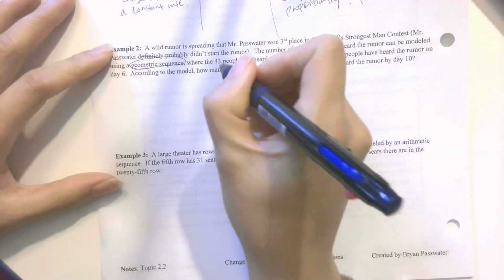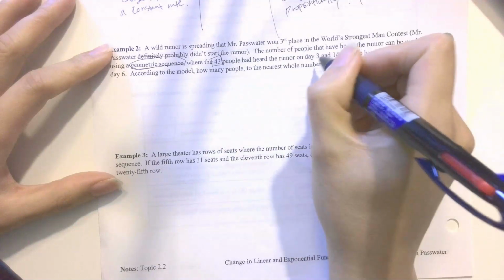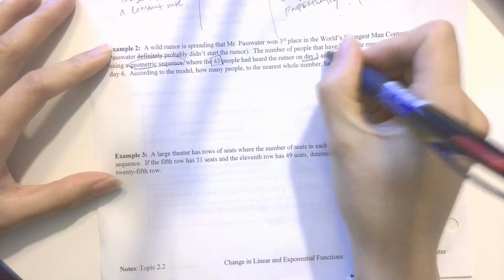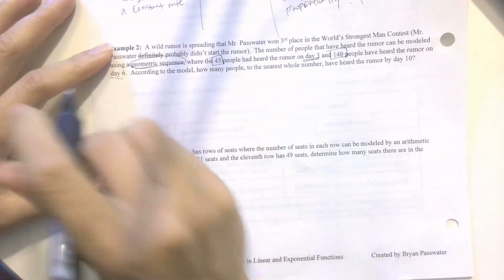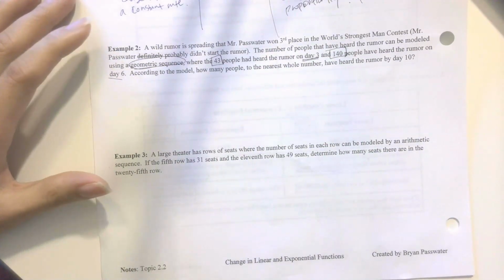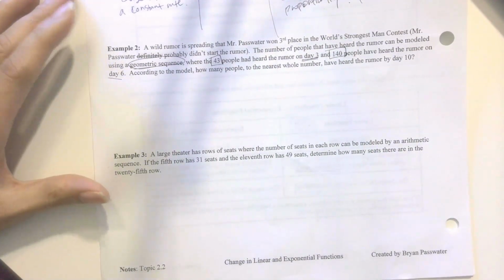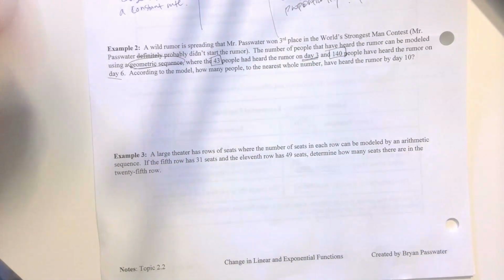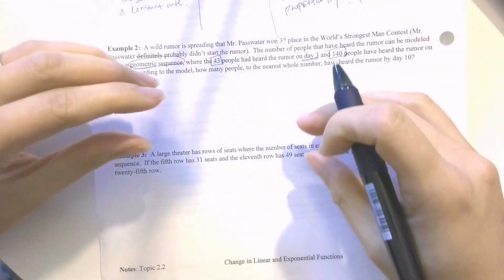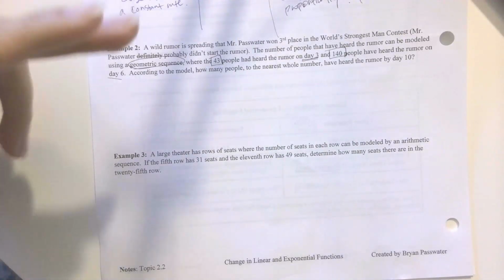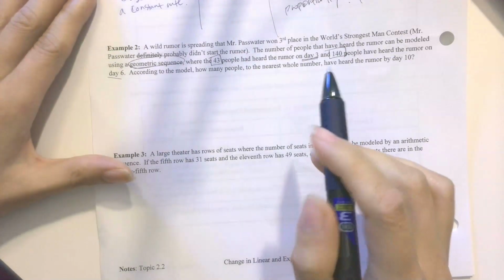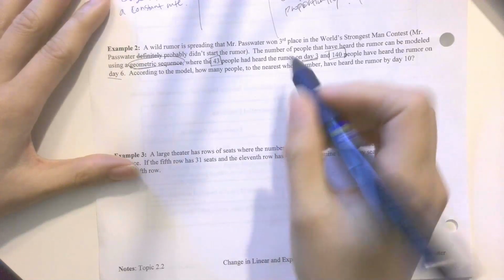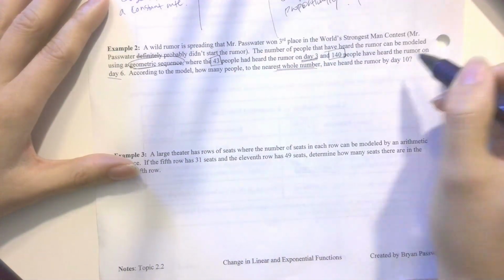Where 43 people had a rumor on day 3 and 140 people on day 6. Do you see how I'm underlining things? Very important you do that on your AP exam. Skip the part that you don't need. Circle, box, underline information that you need so you can translate that into the math equation right away. According to this model, how many people, nearest whole number? So we have to round.